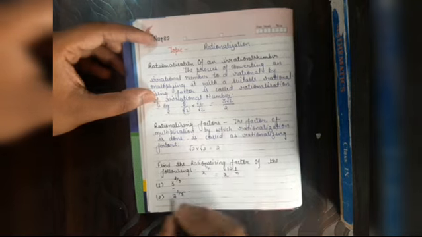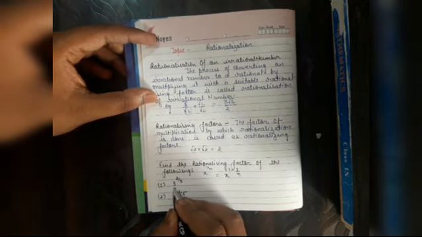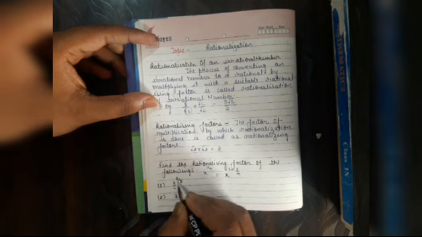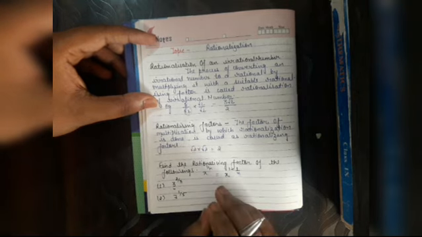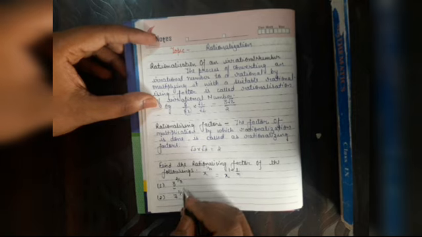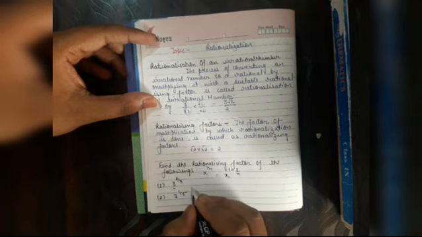Now suppose the first one is 3 raised to the power 2 upon 3. That means what number should we multiply here so that it becomes a rational number?